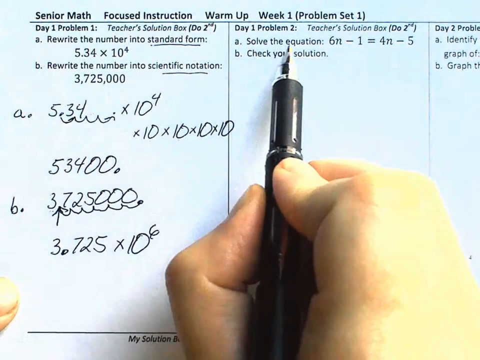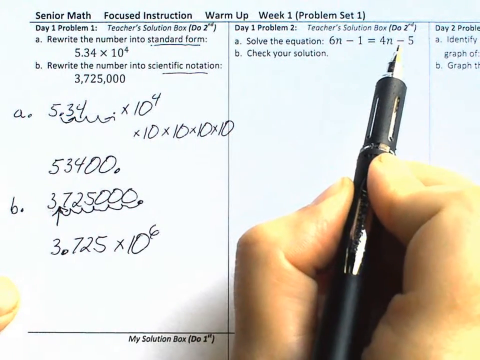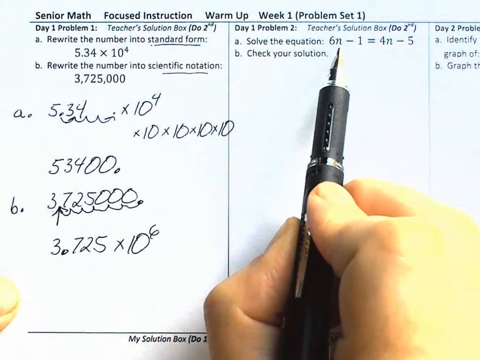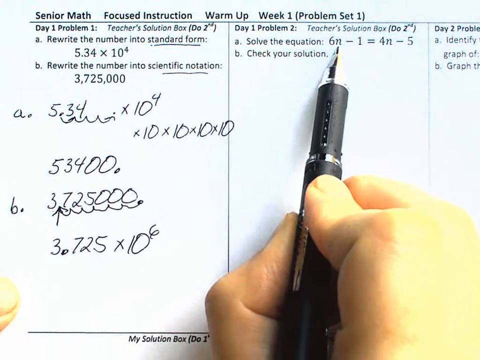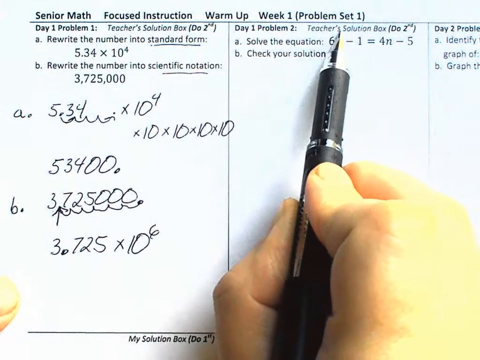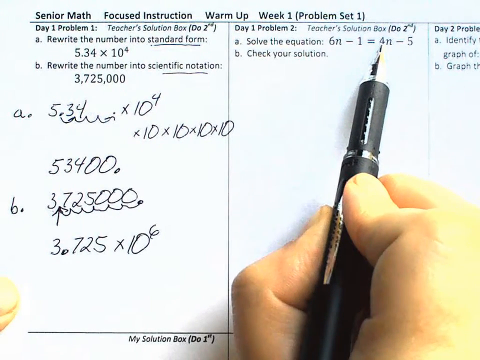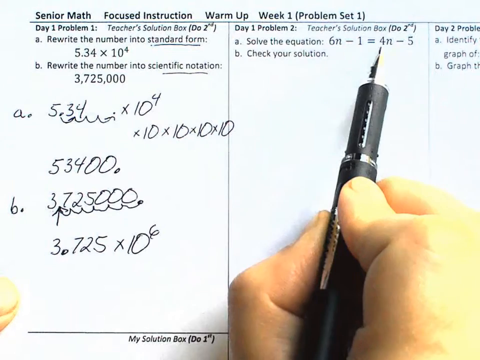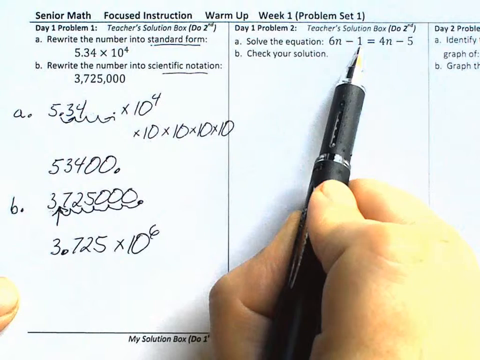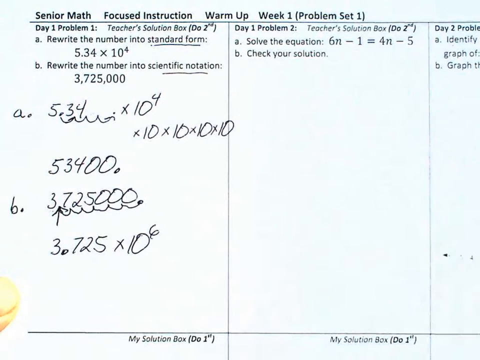Now, Day 1, Problem 2. Part A, solve the equation: 6n subtract 1 equals 4n subtract 5. We're asked to solve that equation. We want to find a value that we can substitute for the letter n here and here, and then when we work out what this expression is equal to, we'd like it to turn out to be the same thing as what this expression is equal to. We've got to figure out what number to put in for n to make the left side of this equation turn out to be exactly equal to the right side of the equation.